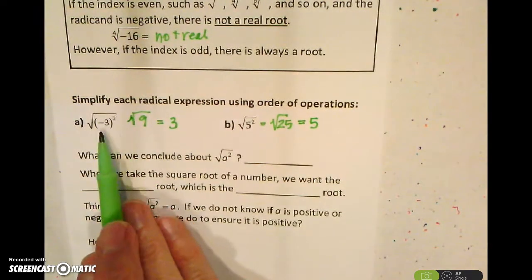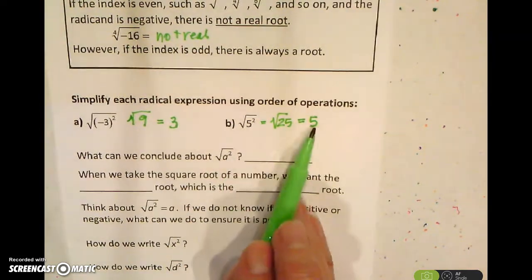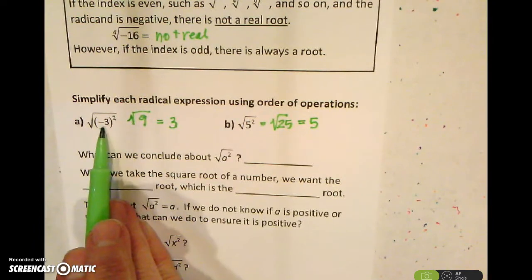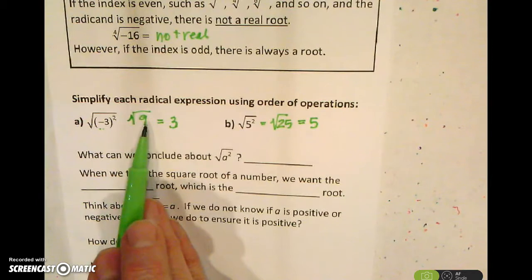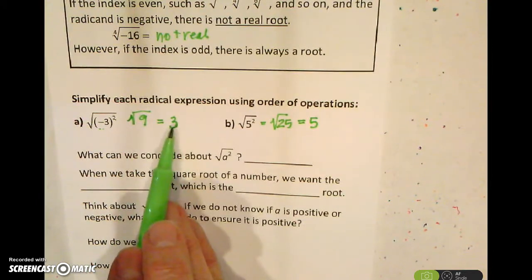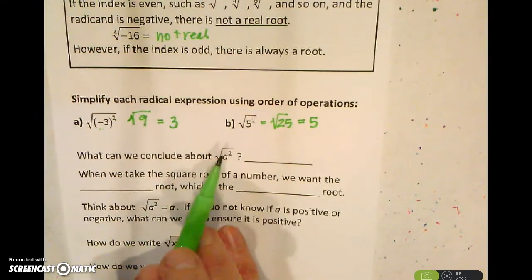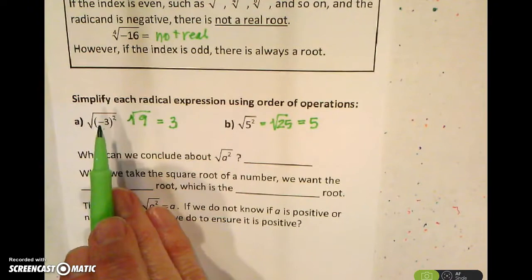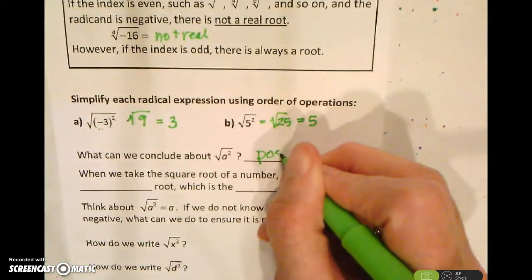So what we want to notice is that it was no surprise that the square root of 5 squared was 5, but the square root of negative 3 squared ended up being a positive 3, because when we squared it, it became positive, took the square root and it was going to be positive. So what can we conclude about the square root of a squared? Doesn't matter if it's positive or if it's negative, the square root of a squared is always positive.